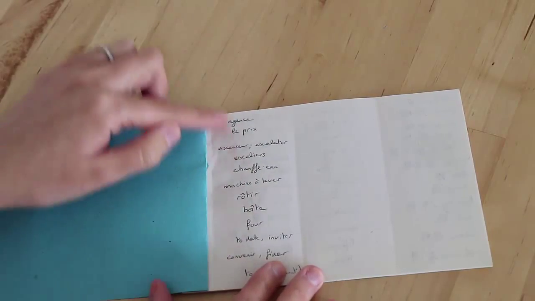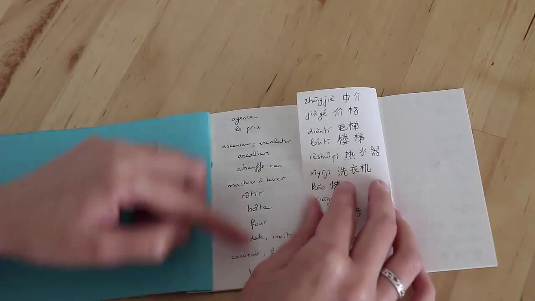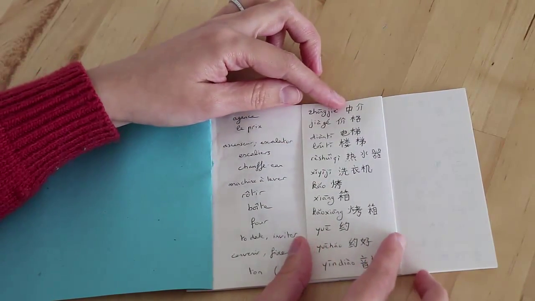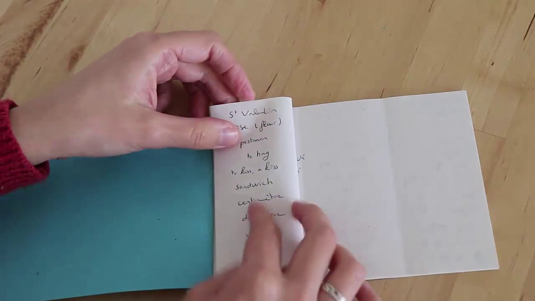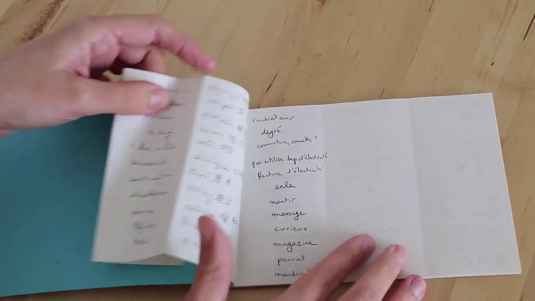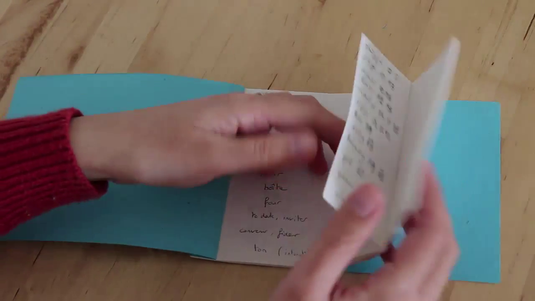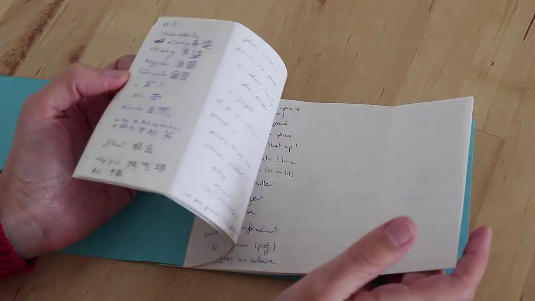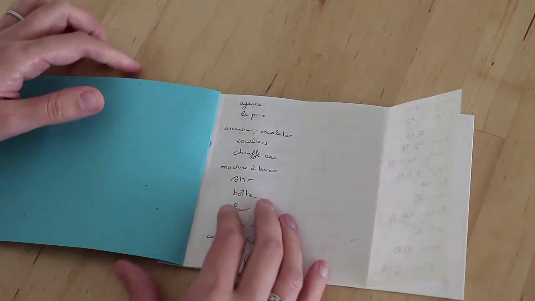So I would write the French here, and I would fold the paper and put the Chinese here, both in pinyin and in Chinese characters. And I was doing the same for the back of the paper, the French and the Chinese. I have books and books of this, and that's what I was using. It was really fun to learn and very efficient as well. So give it a try.